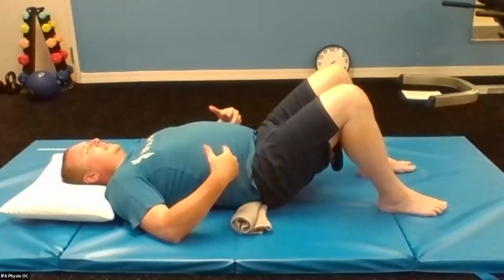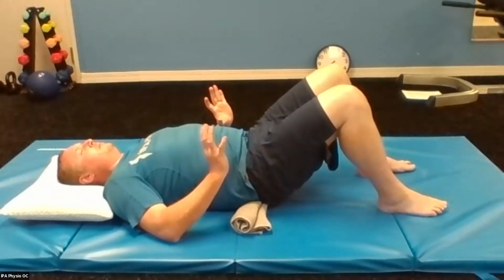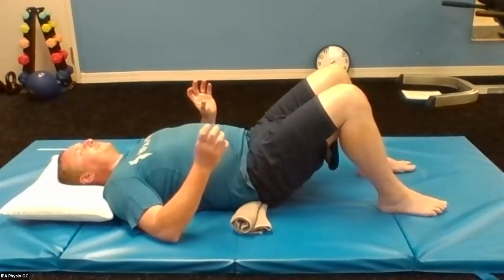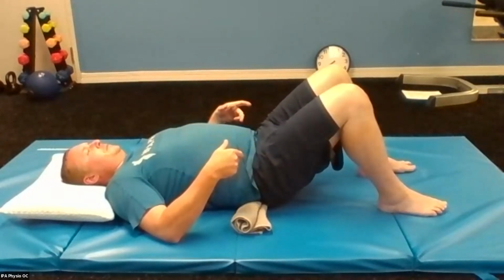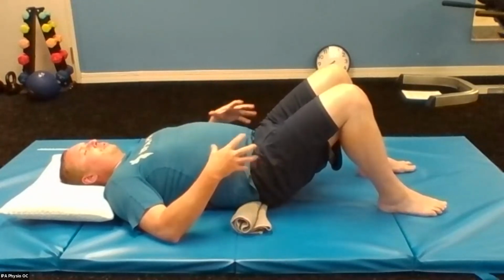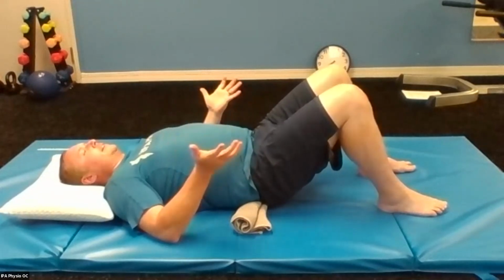Smooth. Ratchety movement is too fast. Slow down. Maybe you need a 5 count. The intention is not to work hard, but to feel movement. That's all I want you to do, is to feel it. Don't brace, don't become rigid, don't hold your breath. Relax, have fun.